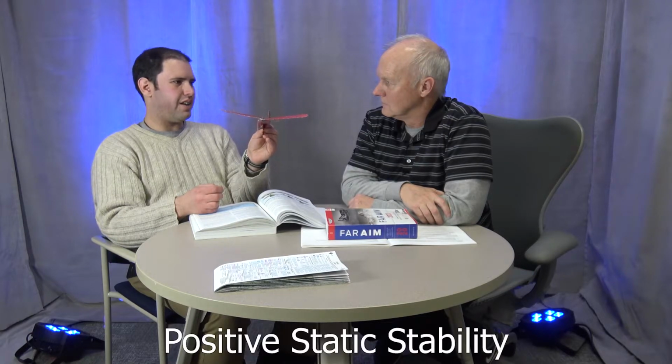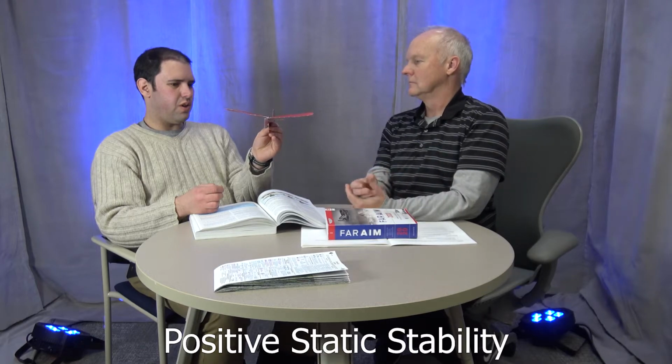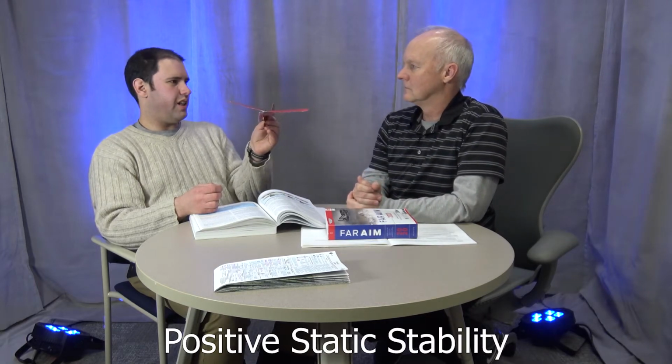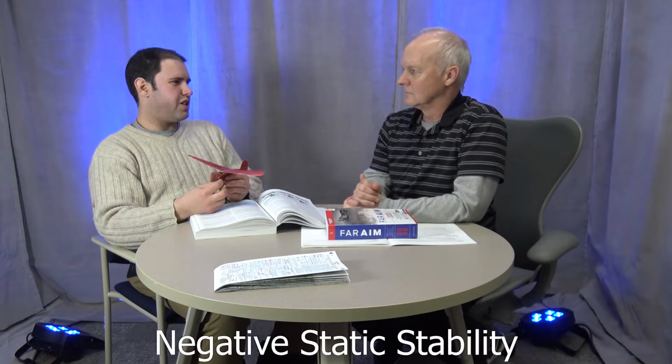Now, if an airplane is flying level and it just wants to keep flying straight and level, we would call that positive static stability. So it just wants to keep going in a straight line. Versus if you're flying an airplane, maybe you've had an RC airplane like this in the past, where if you let go of those sticks for even a second, it's rolling off and turning one way or the other. Well, that would be negative static stability.